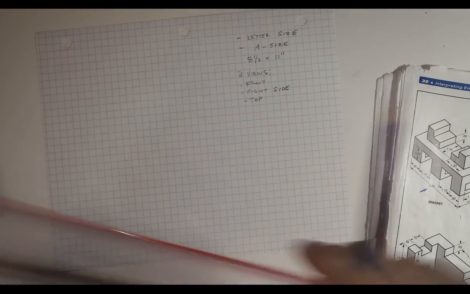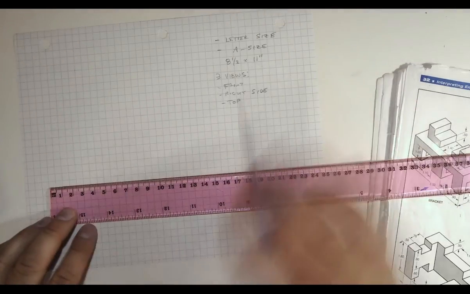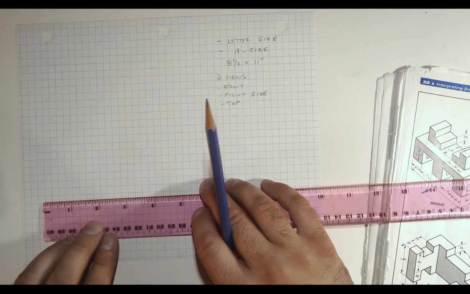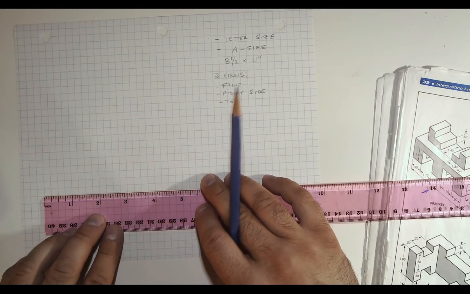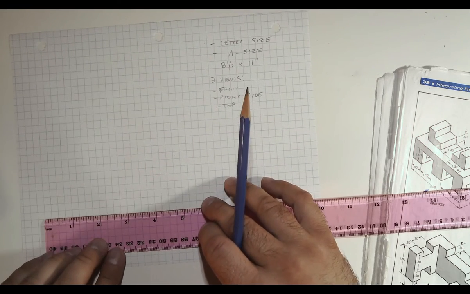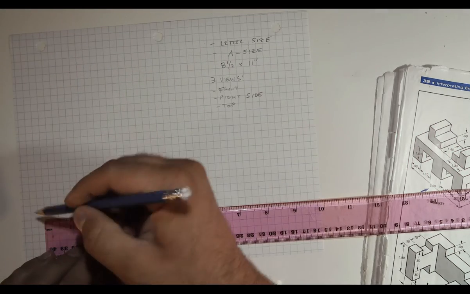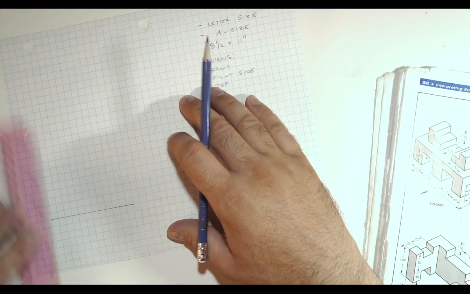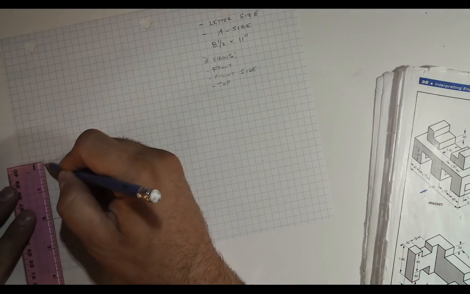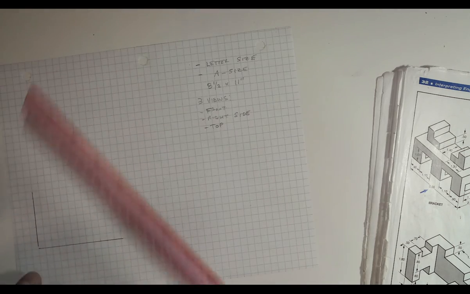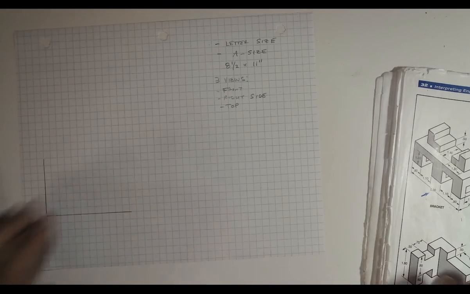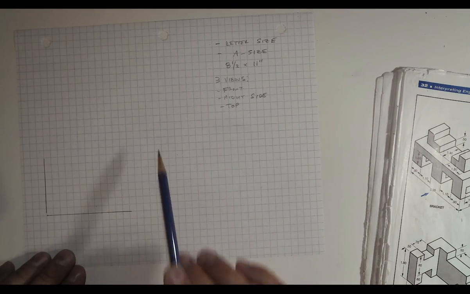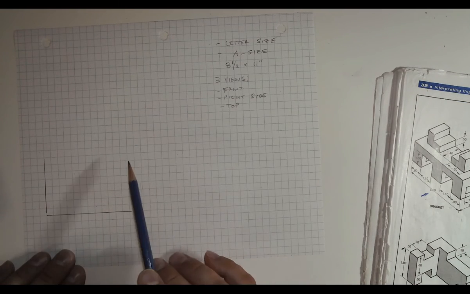So if I use my ruler to gauge this out, 3 inches, I'll just draw a line. Let's draw a 3-inch line, and I'll make this 2 inches. I can tell that the view will fit quite nicely in this quadrant of the page.